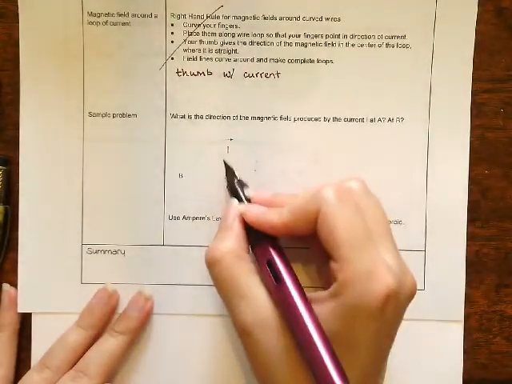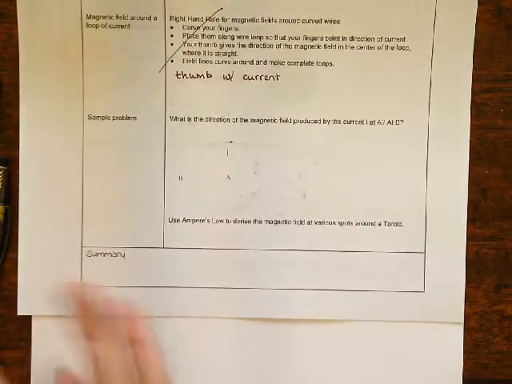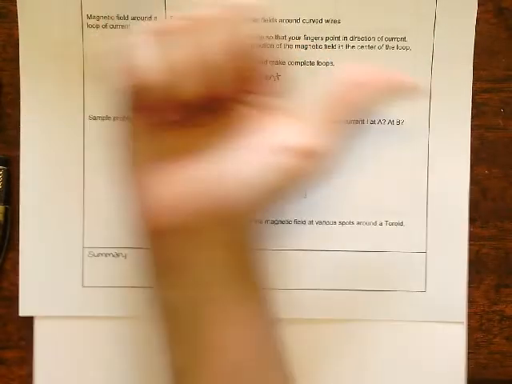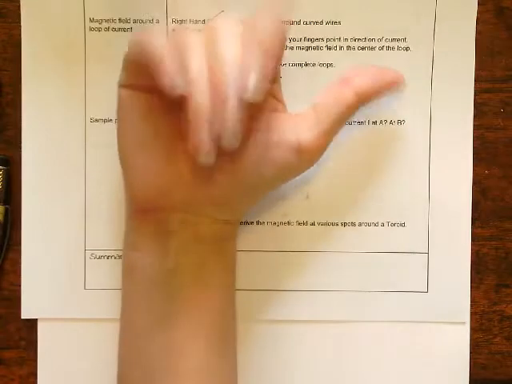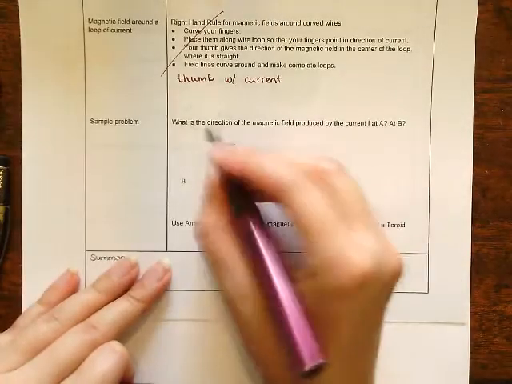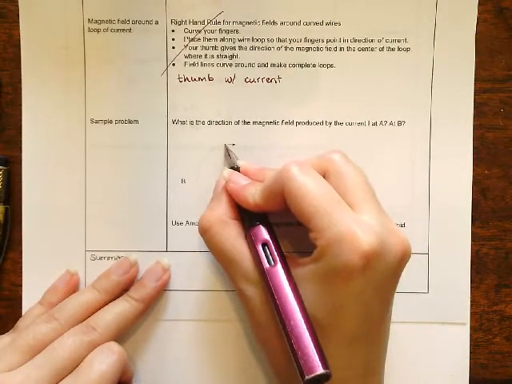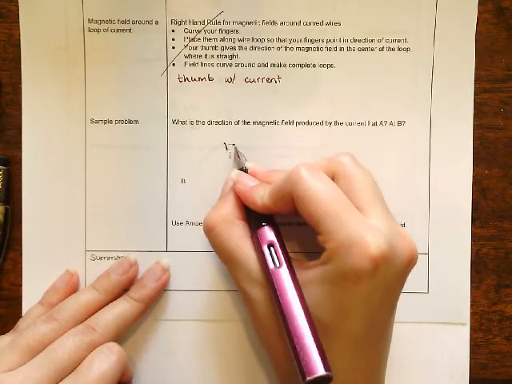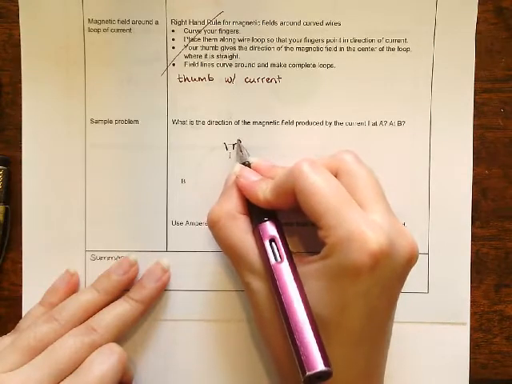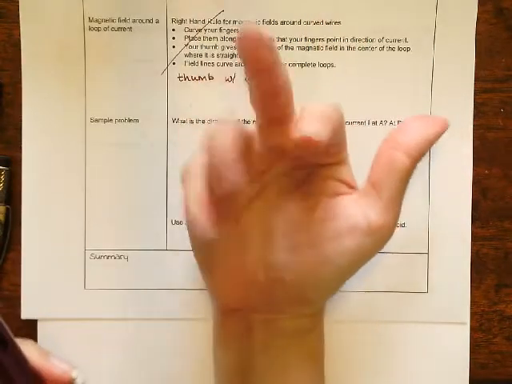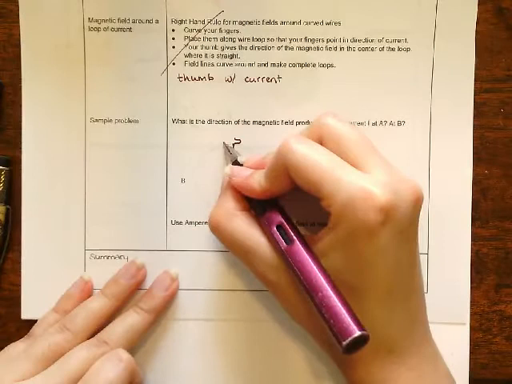So let me see if I can very badly draw what I mean here. Here we have this coil. Imagine it's on the page. I put my thumb in the direction of the current, and when my fingers are on the outside, this is my wrist, there's my thumb, and my fingers are pointing up.